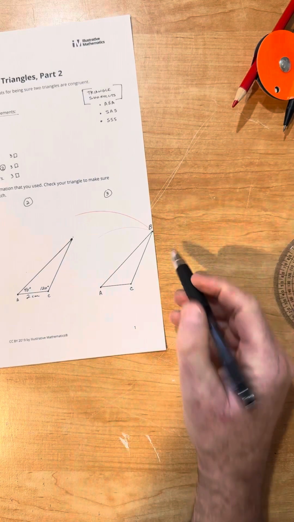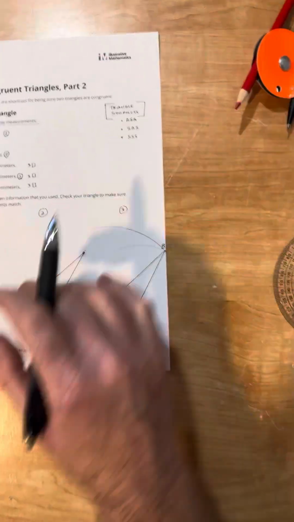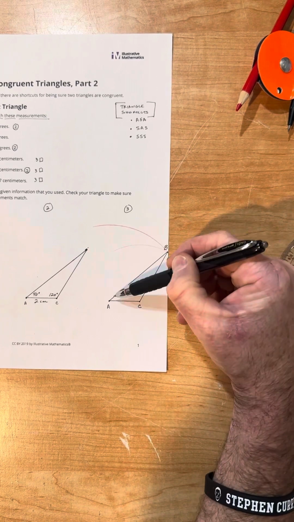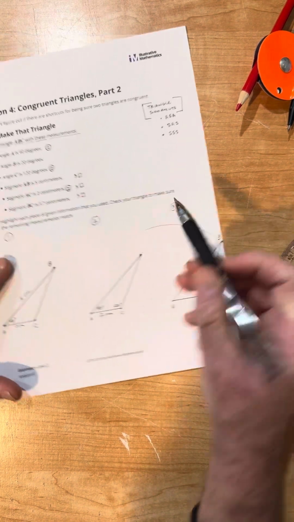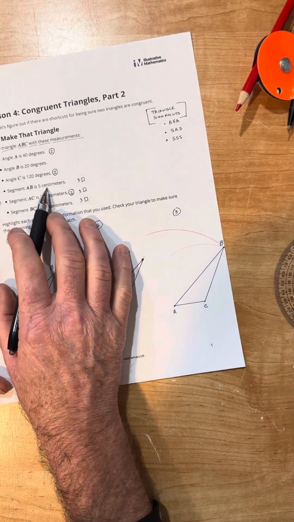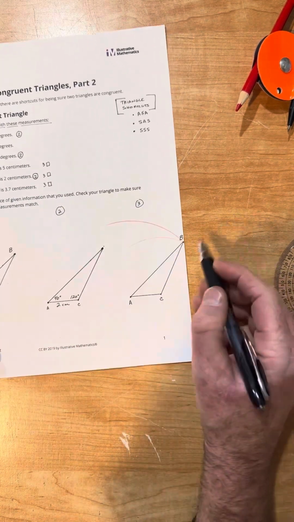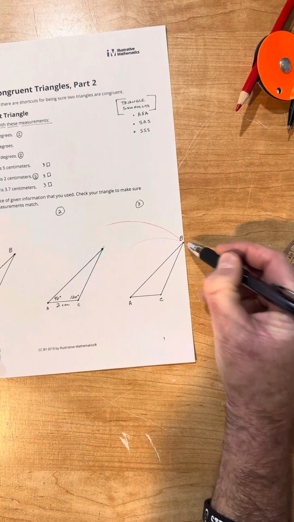That's gonna be B. The reason I took the compass is I knew the distance from A to B needed to be 5, and the distance from C to B needed to be 3.7. So I found their intersection point.